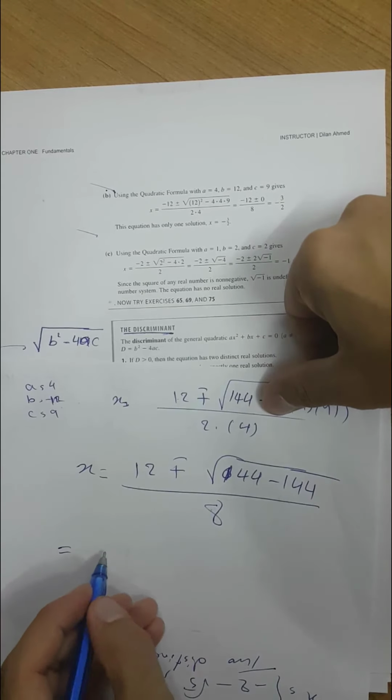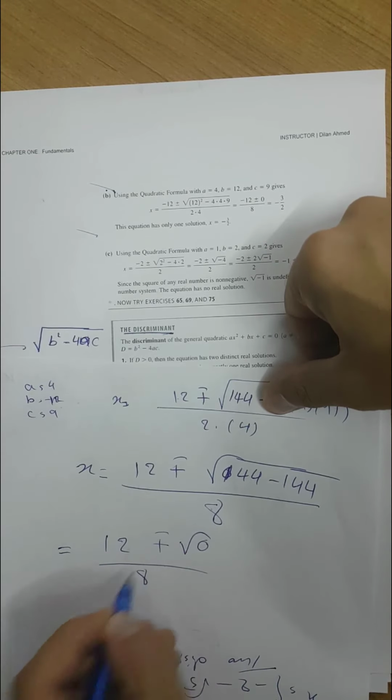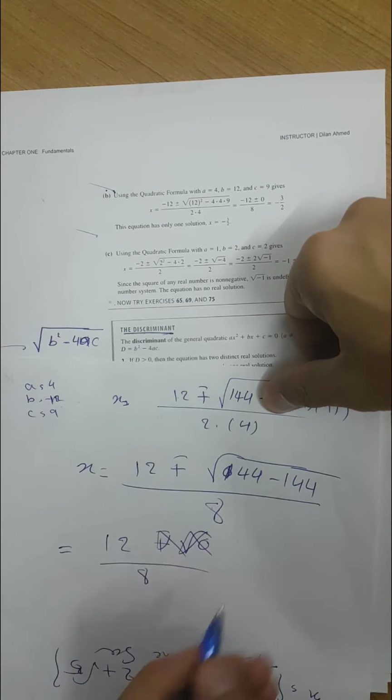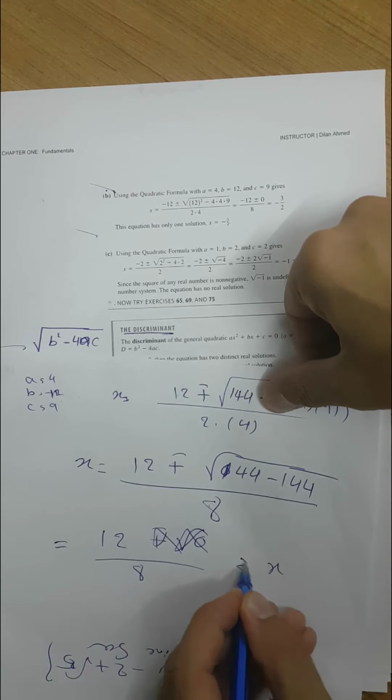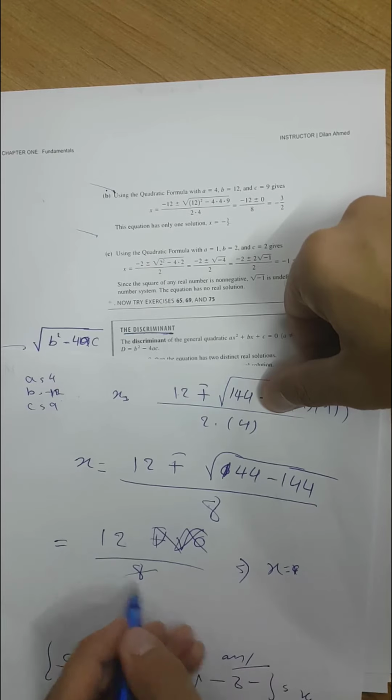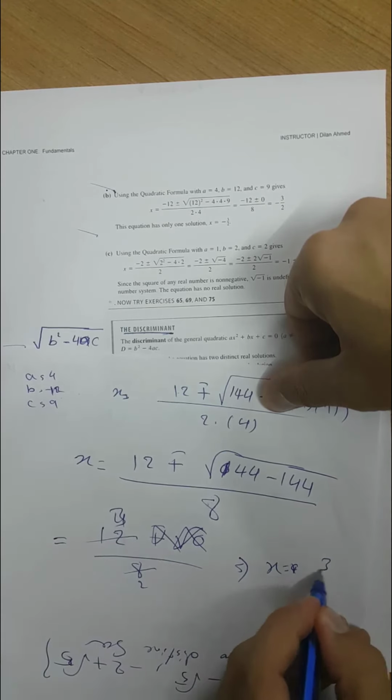So now I got what? Plus minus 0 over 8. And this one is removed, so I get what? X will be what? 3 over 2.